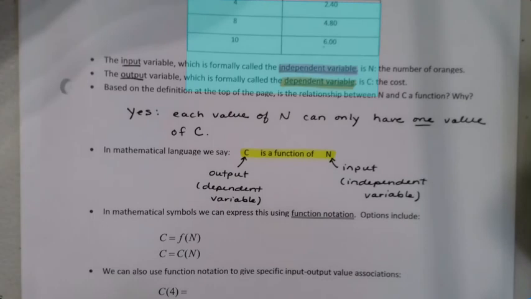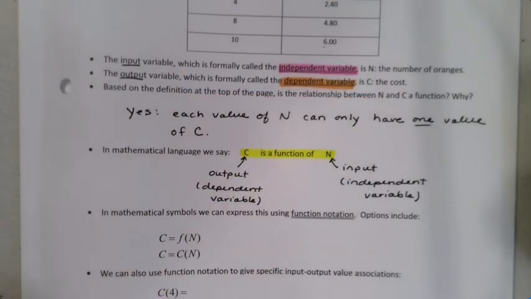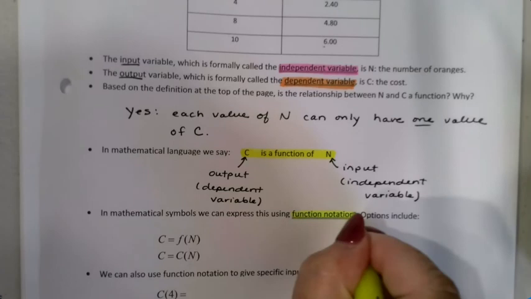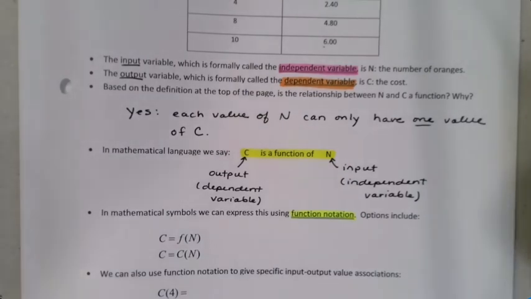All right, in mathematical symbols, we can actually write this statement using what's called function notation. Every function has a name. Sometimes we'll tell you what the name is, other times you can make it up. Here's a couple of options in this case.